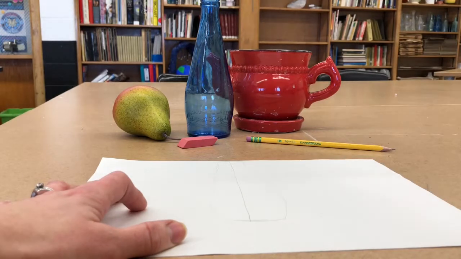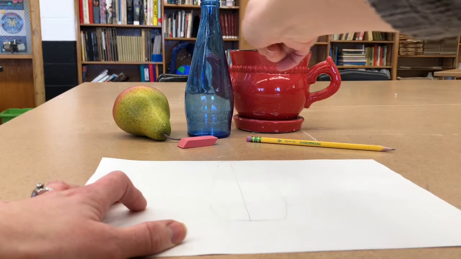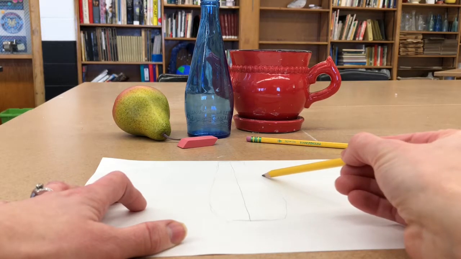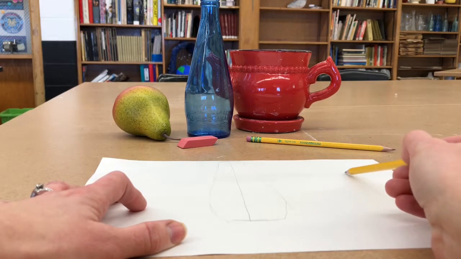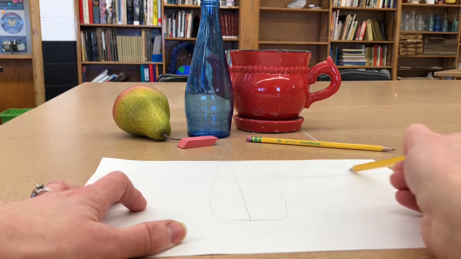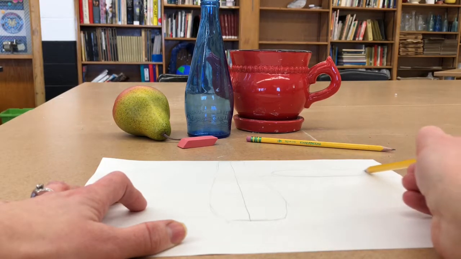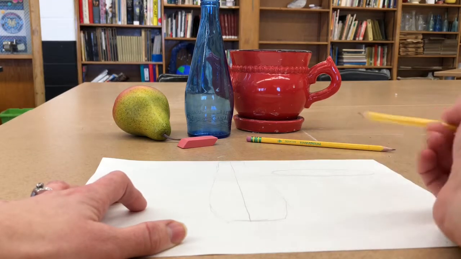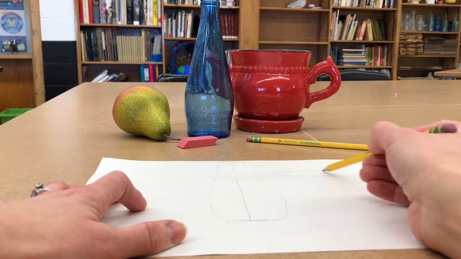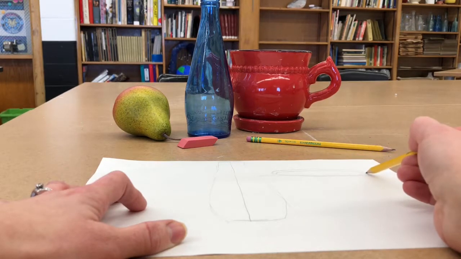Look to see where on the bottle is the top of the teapot. So the same thing should be happening. This point in my bottle is where the top of my teapot is. Look to see how big that ellipse is in comparison to my bottle. That seems pretty good. I can put in the details of the thickness of the rim later.